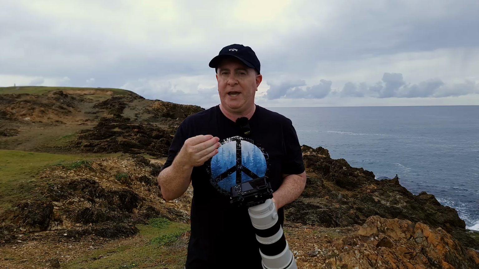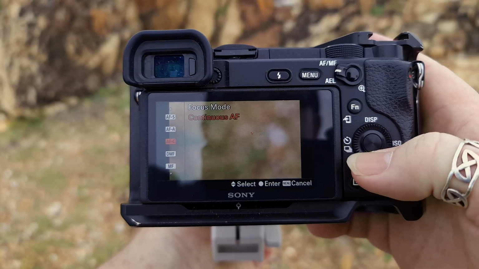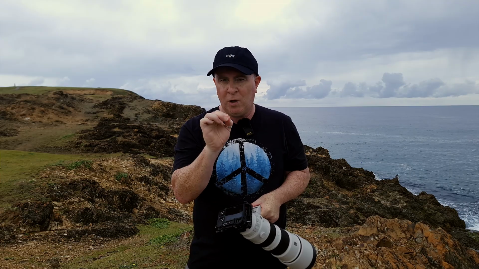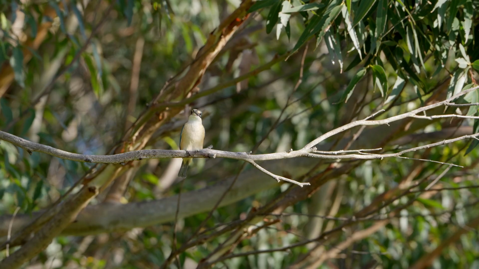If you have a stationary bird that is completely at rest, you can use single servo AF or AFS in Sony and Nikon cameras. That's where the camera will focus on one point in the scene and will lock focus once it's achieved. But of course, the problem you have there is if that bird decides to move, you are then left with a blurry photo of a bird.